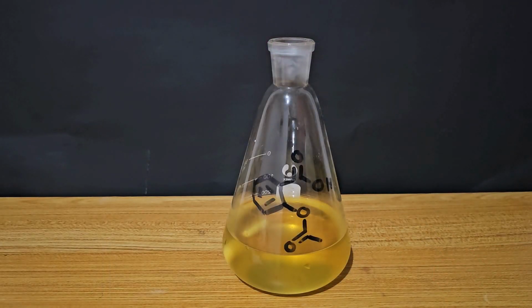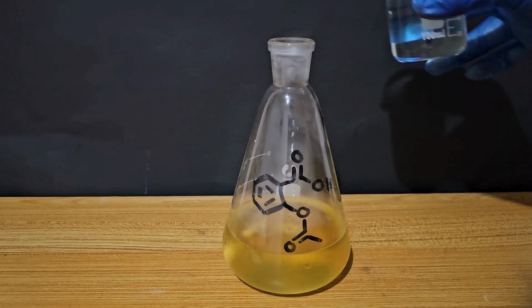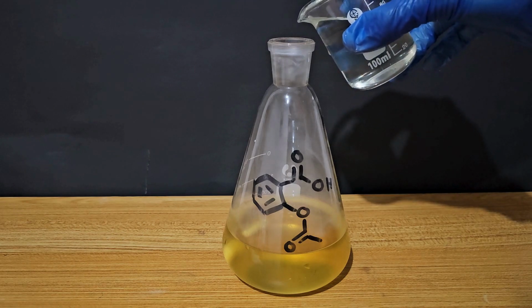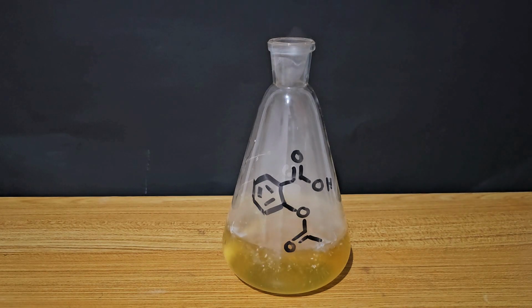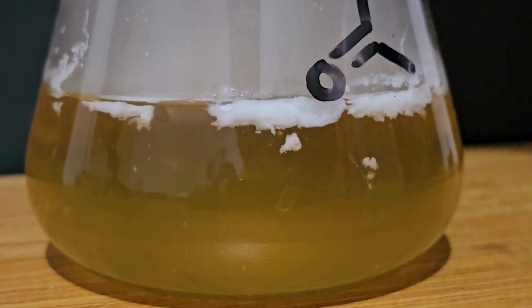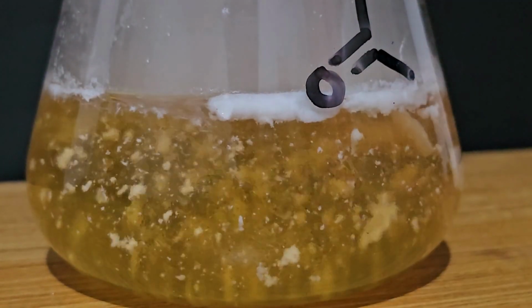After reflux, let the solution cool back to room temperature and slowly add 28% hydrochloric acid, or any concentration works. While adding the hydrochloric acid, you will notice the salicylic acid precipitating out from solution.